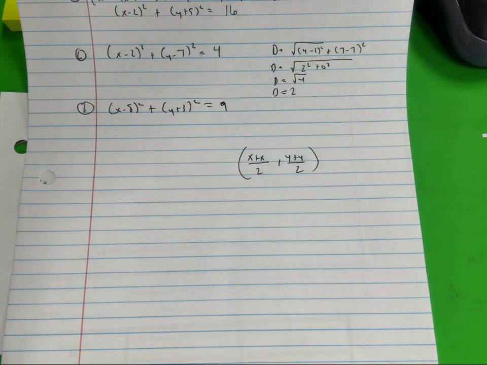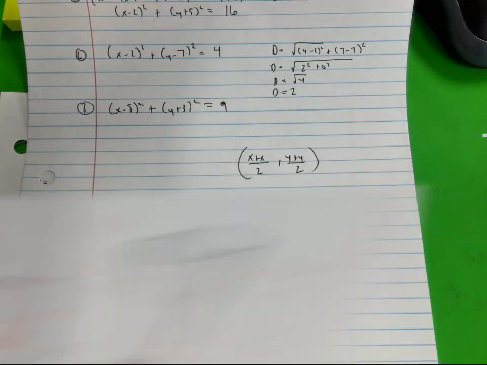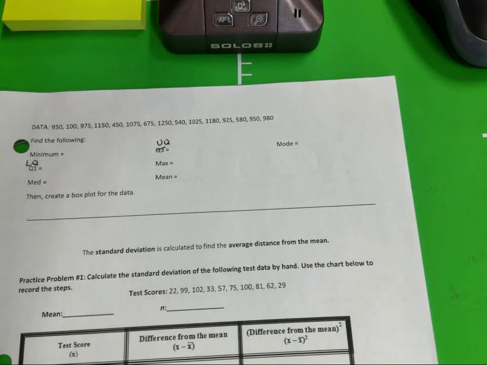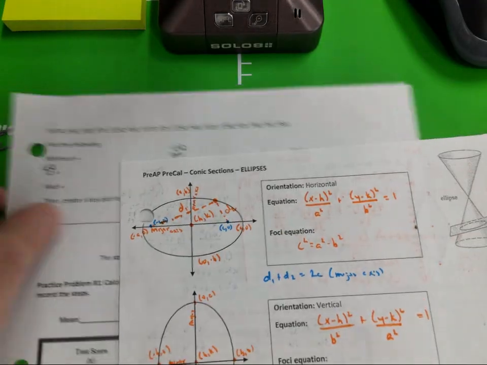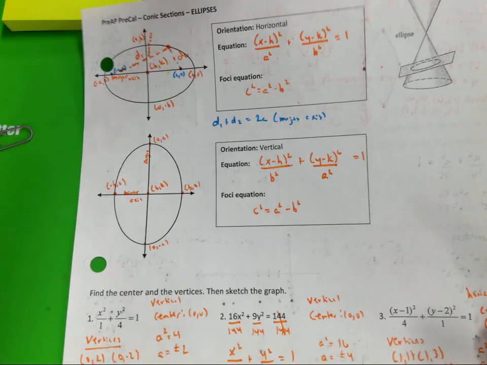Alright, let's talk quickly about what your quiz is on tomorrow. I just want to talk about these diagrams for a minute. That was in your notes. Okay, ellipses.